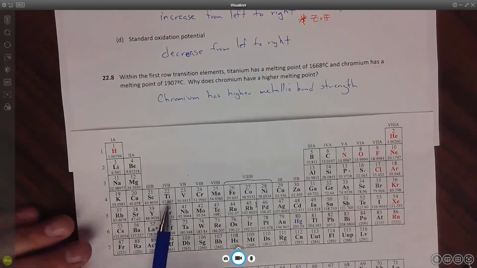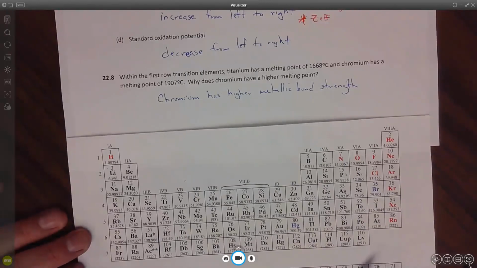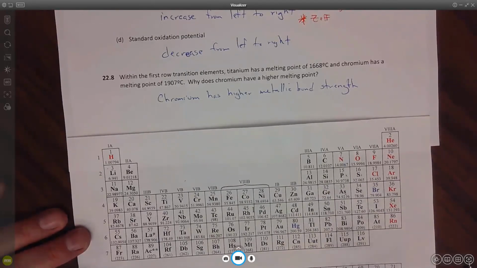Taylor, what's the electron configuration for titanium? Shorthand form. What's the core? The core electrons.